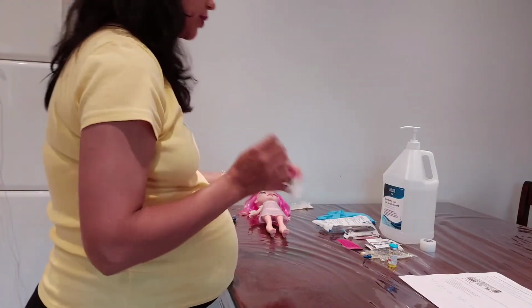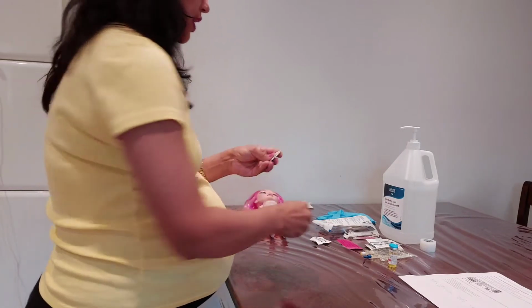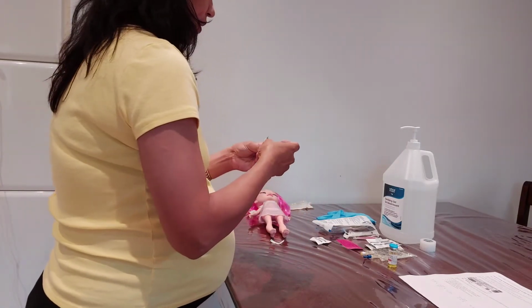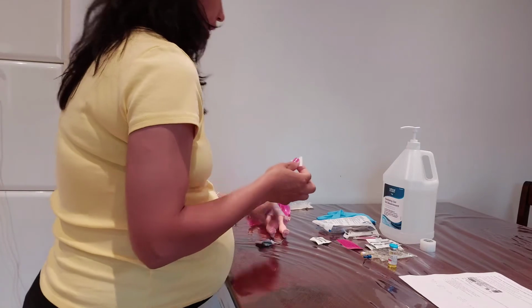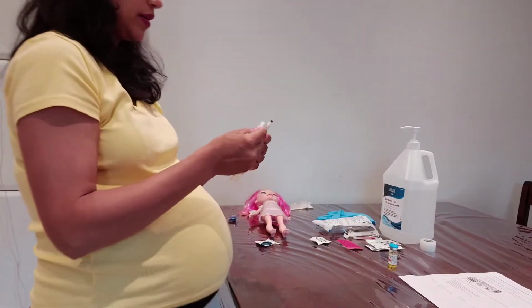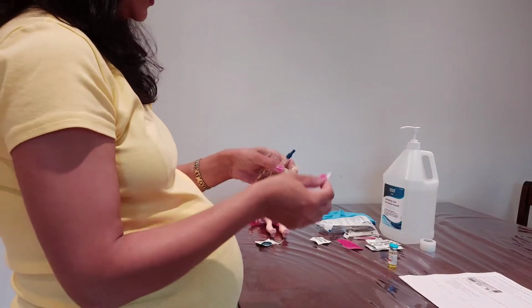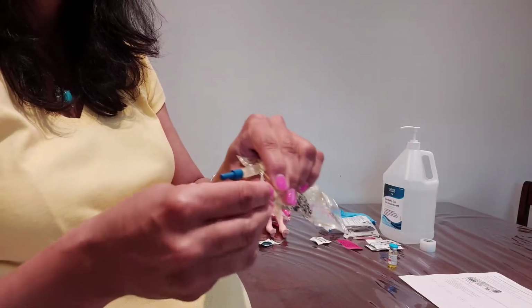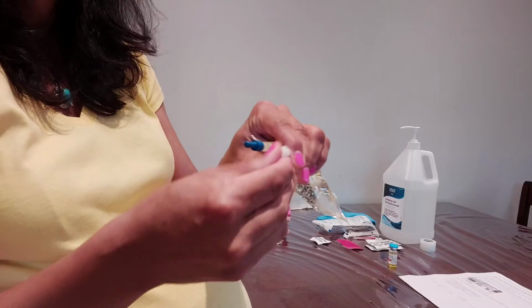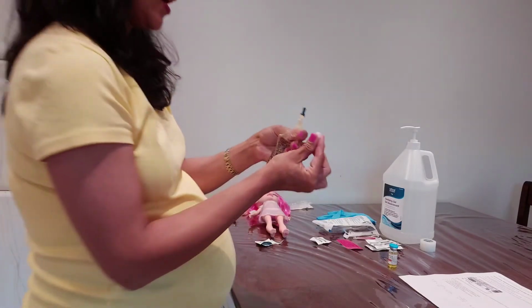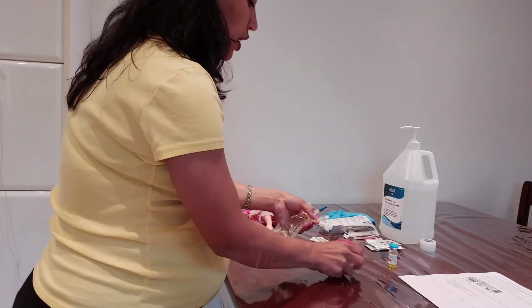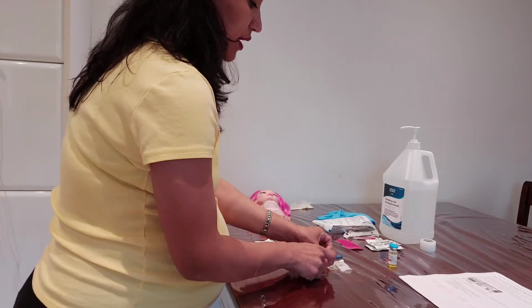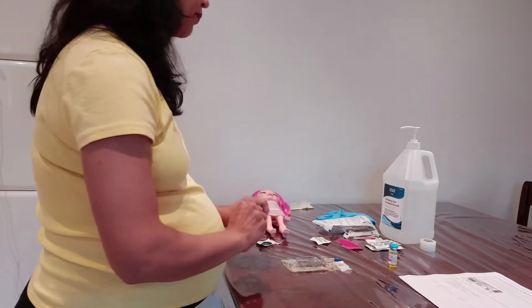First, I'm going to clean the mini bag. I will clean this here for 15 seconds. I will put the swab here in order to prevent any contamination.